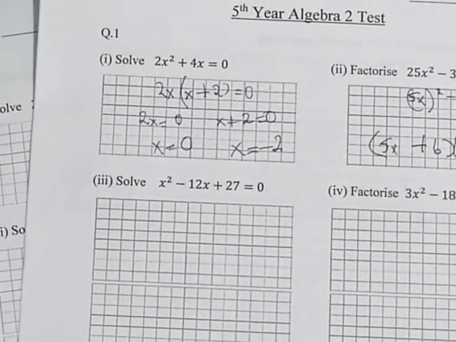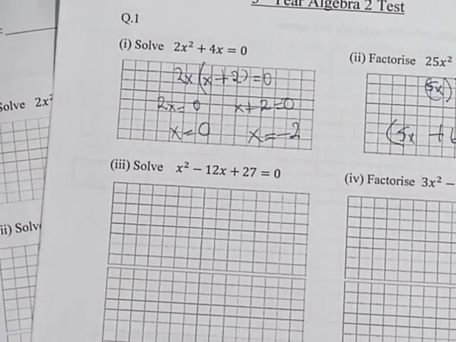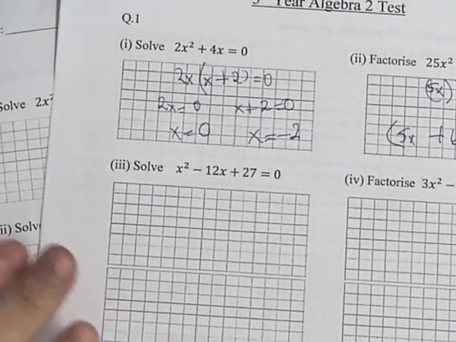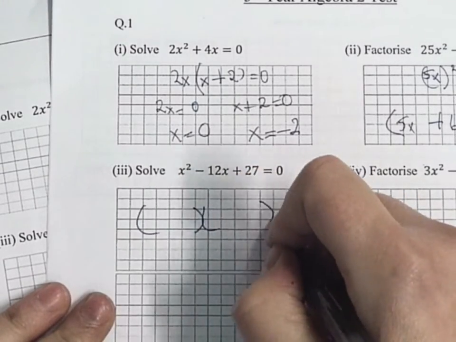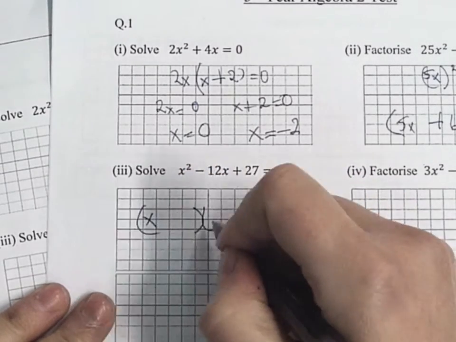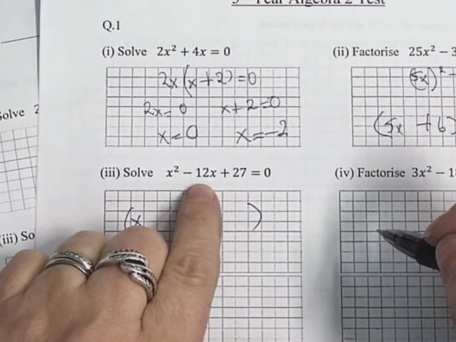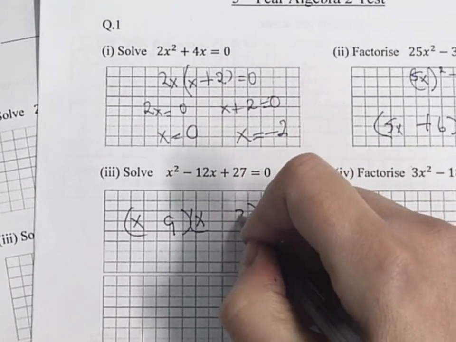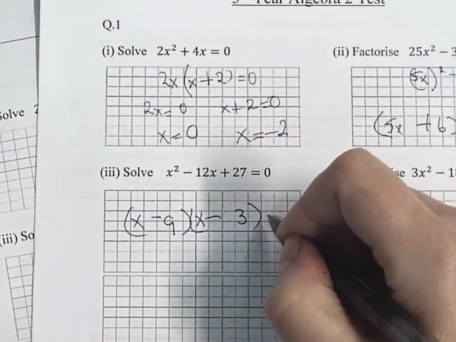Okay, the next one is solve again. Now, some of you use the minus b formula and that's perfect for me. I'm going to do 2 sets of brackets. I have x and x, so I want the factors of 27 that add to give me 12, which is 9 and a 3. Plus means the same sign, so they're both minuses, equals 0.